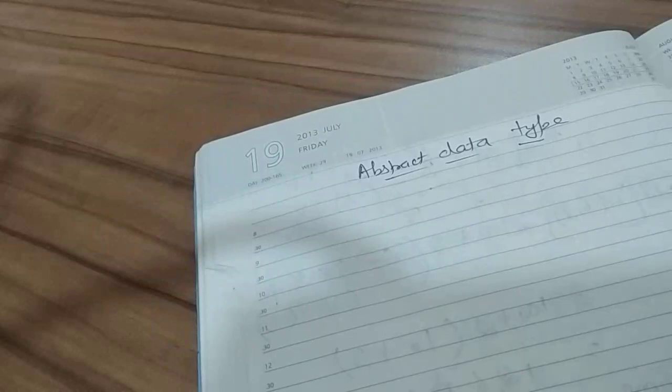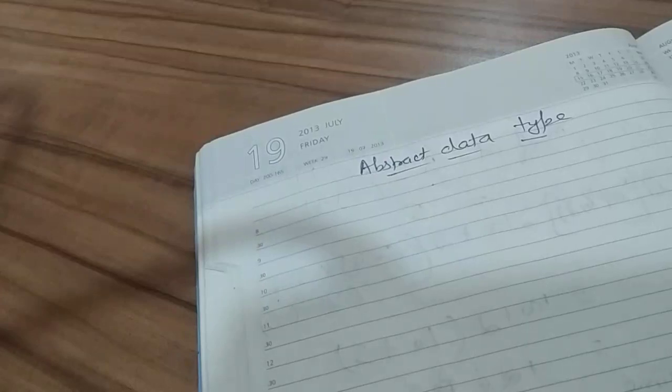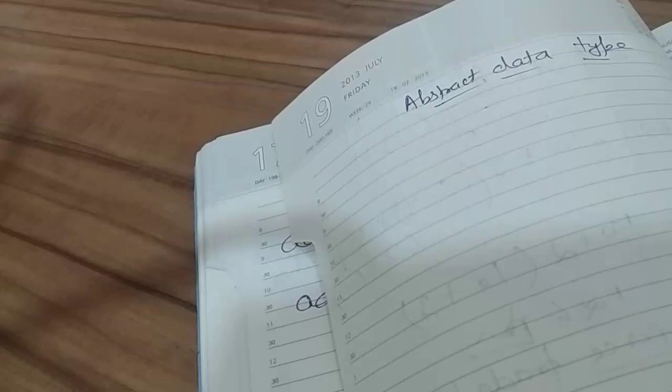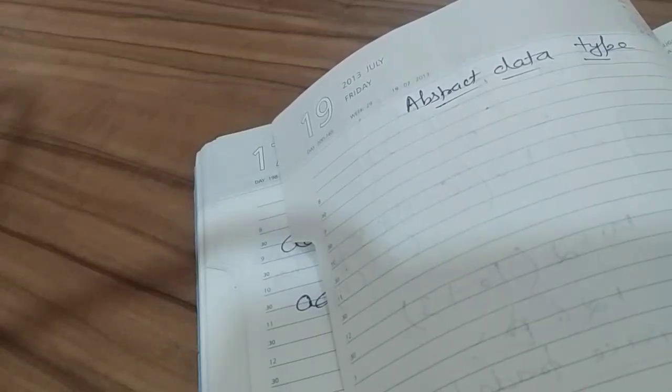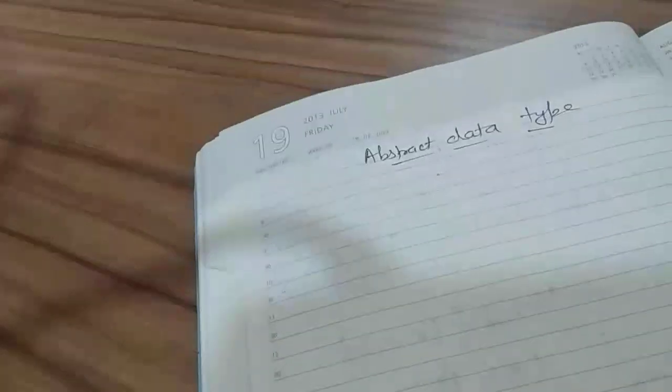Next topic is abstract data type. So abstract data type is nothing but a set of data. We know what is to be done and we don't know how it is to be done. We know how to drive a car, but we don't know the internal implementation detail of the car. We know gear, clutch, brake, race, everything, but we don't know about the internal implementation of the car. So this is an example of abstract data type.